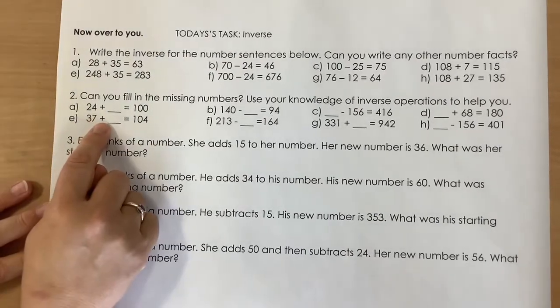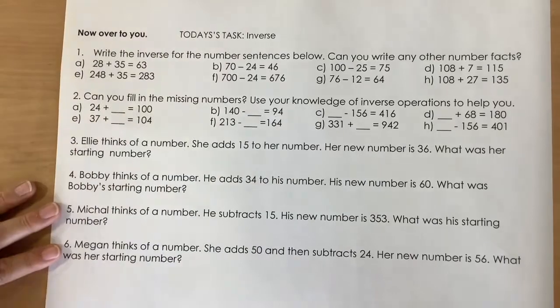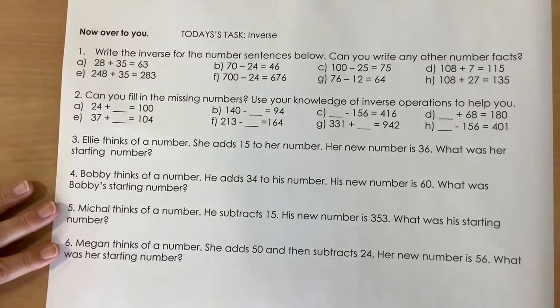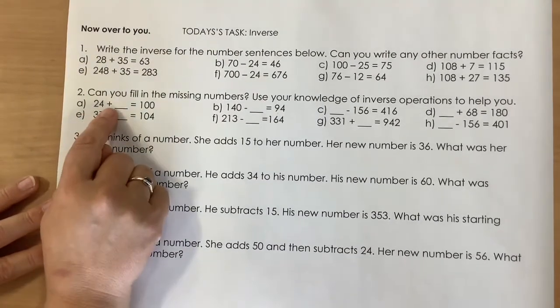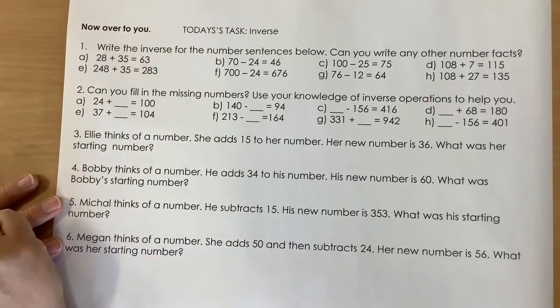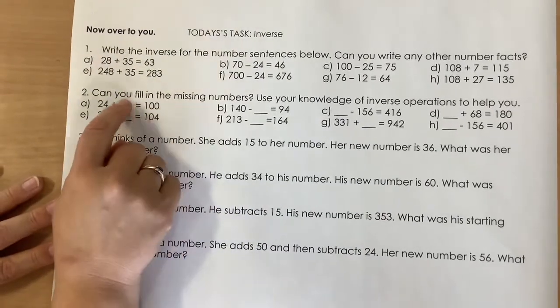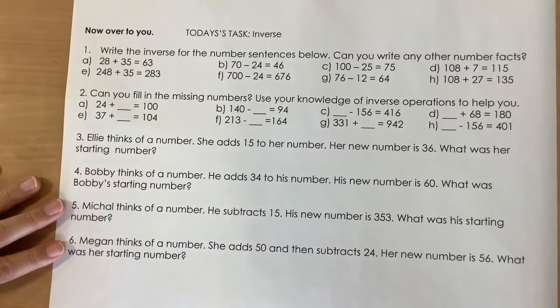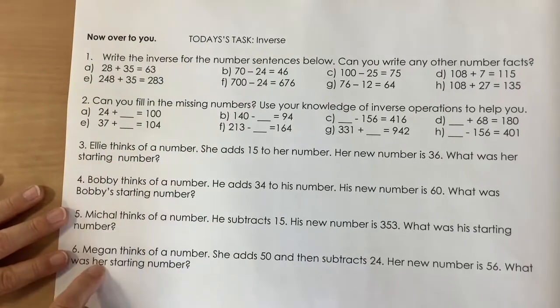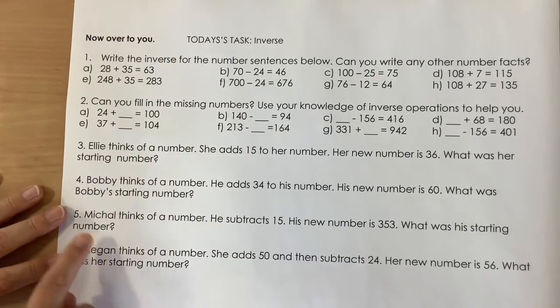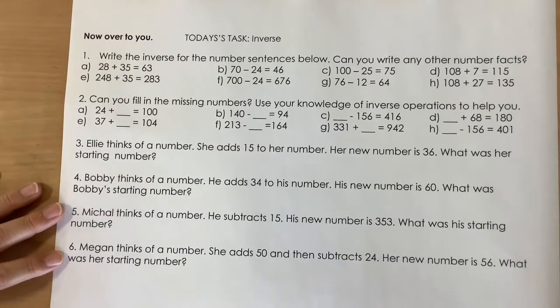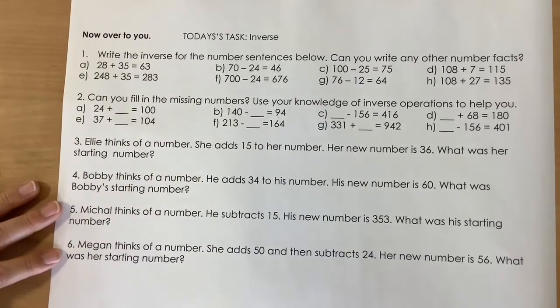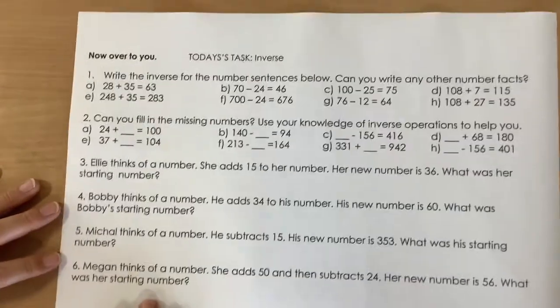I'd also like you to fill in the missing numbers using your knowledge of inverse operations. So 24 plus what equals 100? What can we do using the inverse to help us find these answers? And then we've got some word problems here that I'd like you to carry out much like the one I just showed you, maybe using a number line to help you. And we'll give you the answers tomorrow.